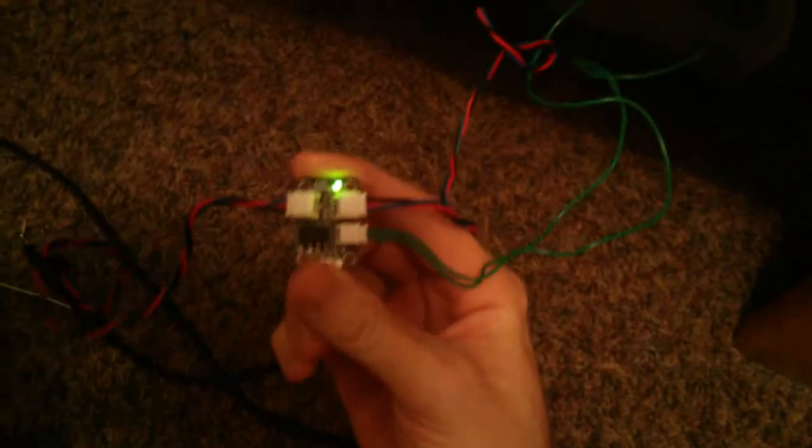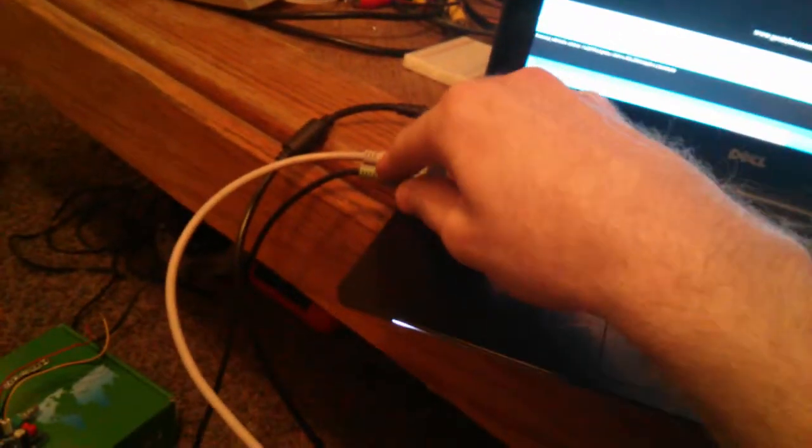Hey guys, so I'm going to show you the MSGEQ7 in action here. This is an MSGEQ7 module. On the left side here, there's 3 wires, but the only one plugged in is an input wire, the audio input wire. And I'm just using a headphone cable plugged into my laptop.